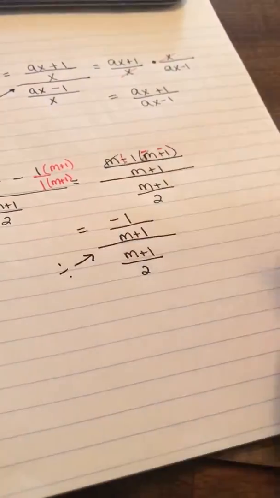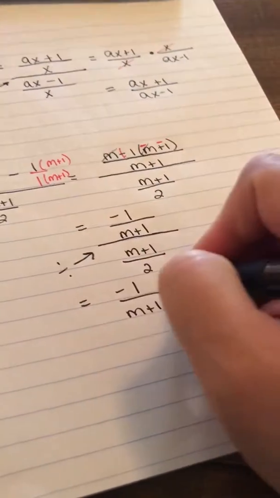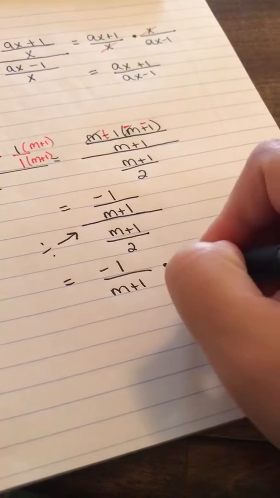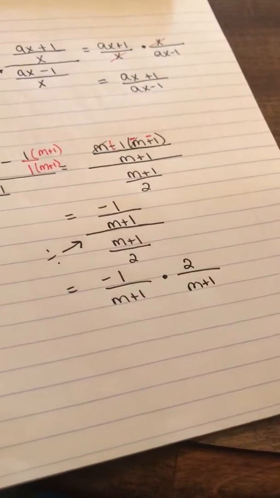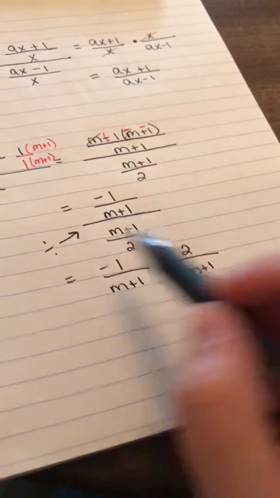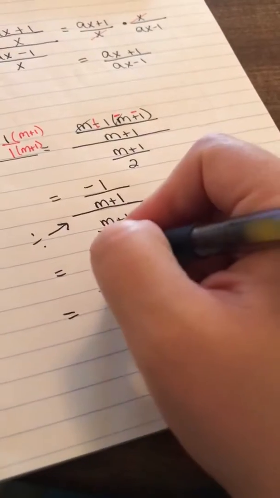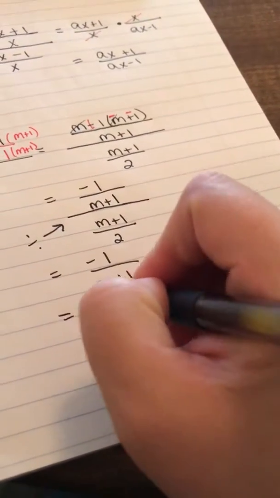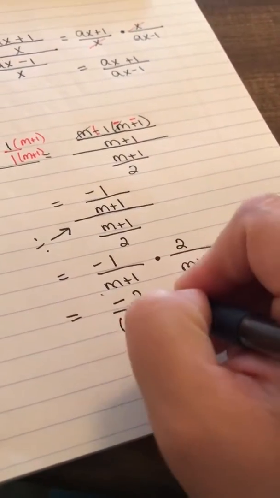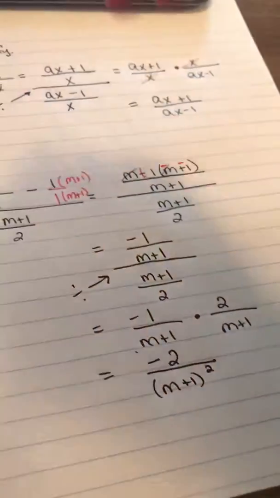So again, this is our divide, so keep the top one the same, switch it to multiplication, flip the bottom, and then see if anything simplifies. In this case, nothing simplifies. You can't cancel these because they're across from one another, so we just have negative 1 times 2 is negative 2, over m plus 1 times m plus 1 is m plus 1 squared. You do not have to write it all out and FOIL it or anything. You can just write it as m plus 1 squared.